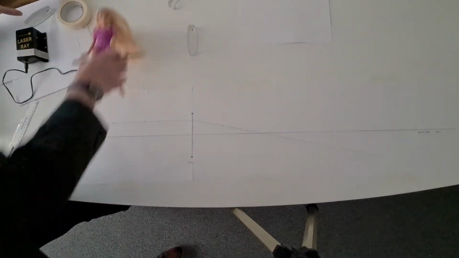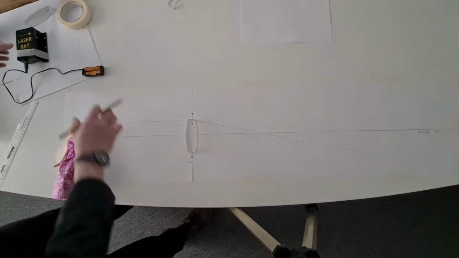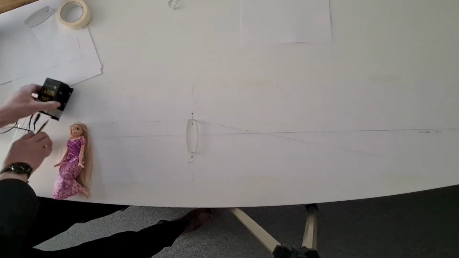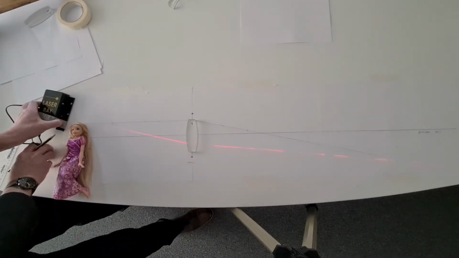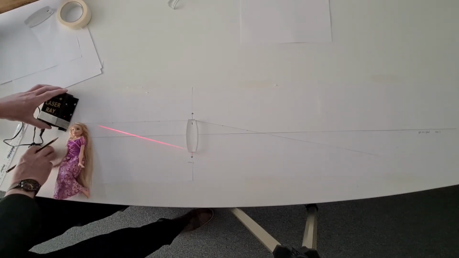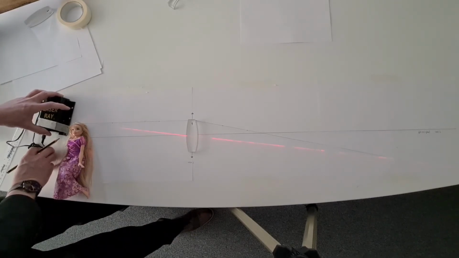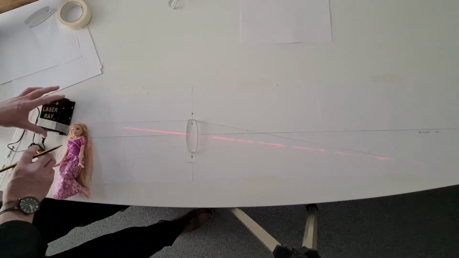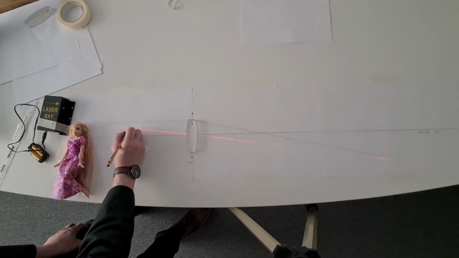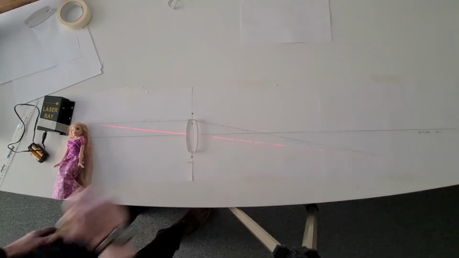So now let's put Rapunzel back in situ, put our lens back, and the second thing we need to now examine is what happens to another ray of light. So another ray of light, in this case, is the ray of light that goes from the top of Rapunzel's head to the middle point of the lens. Okay, so it's going from the top of her head to the middle point of the lens, like that. So this ray of light is going here and here, and here, and here.